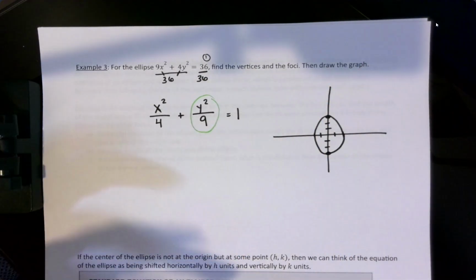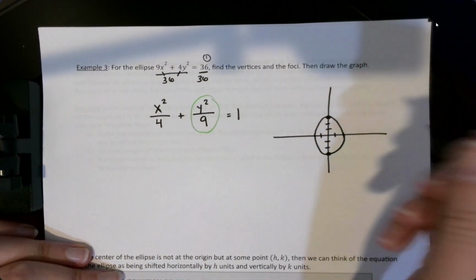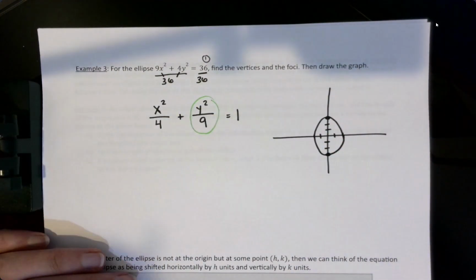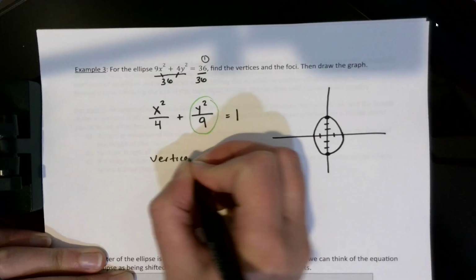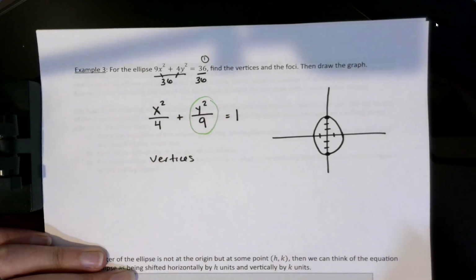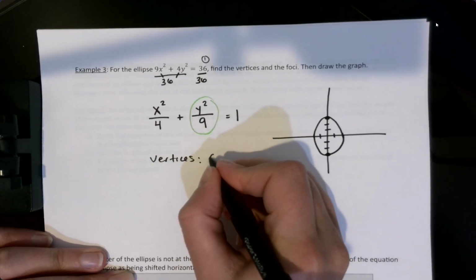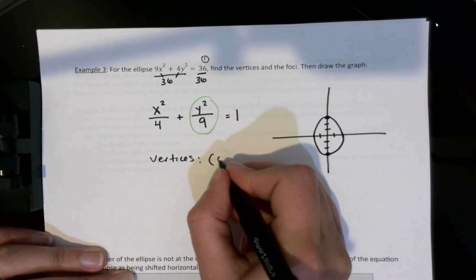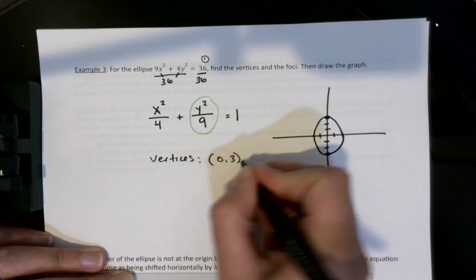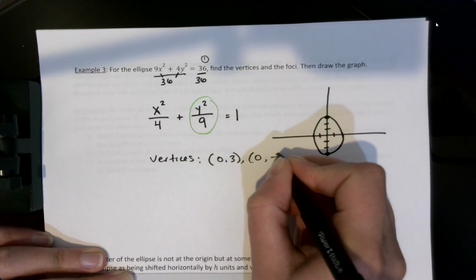All right, so this is what it should look like right here. And again, the vertices, almost said vertexes, which is not how you say the plural of that. The vertices are starting at the center and going up by 3. So they're going to be at 0, 3, and down by 3, so 0, negative 3.